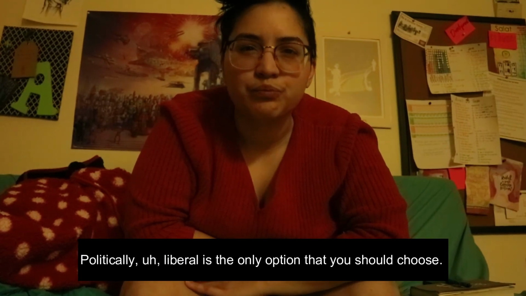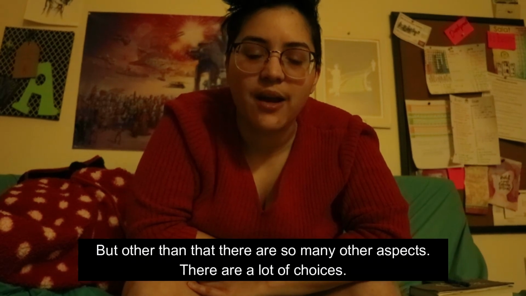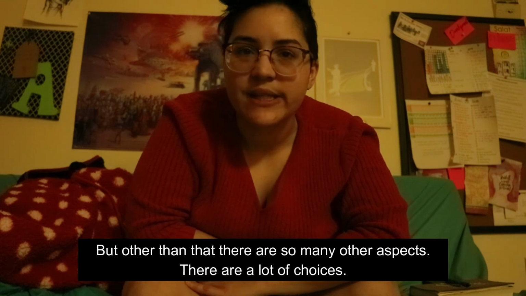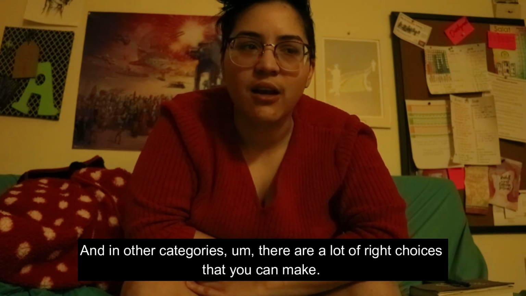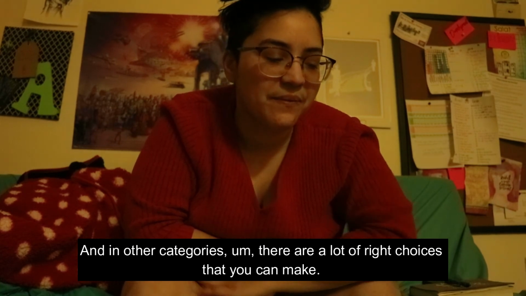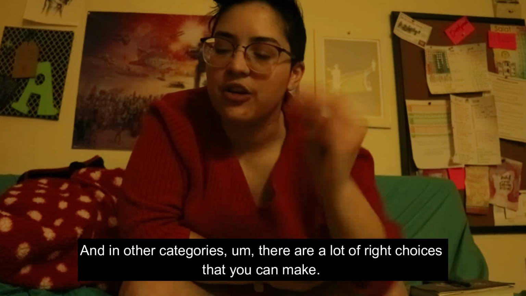Politically, liberal is the only option that you should choose. But other than that, in so many other aspects, there are a lot of choices, and in other categories, there are a lot of right choices that you can make.